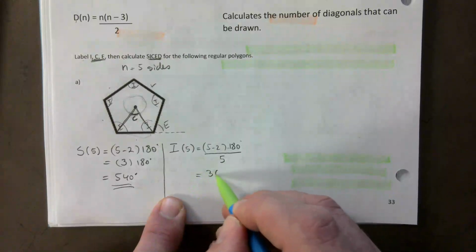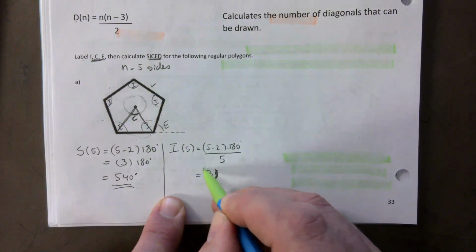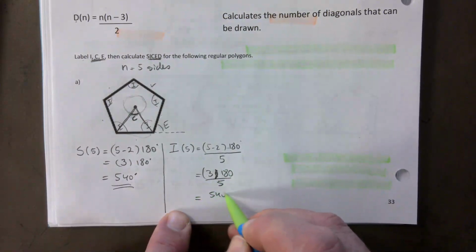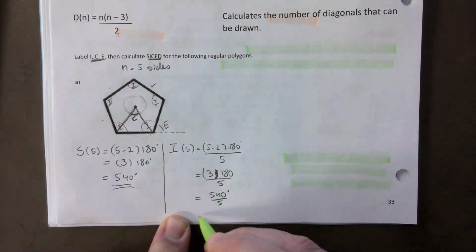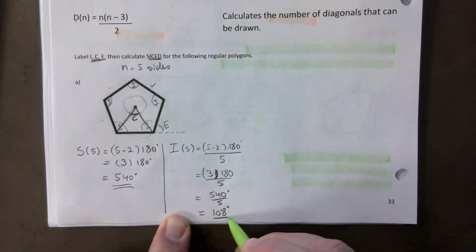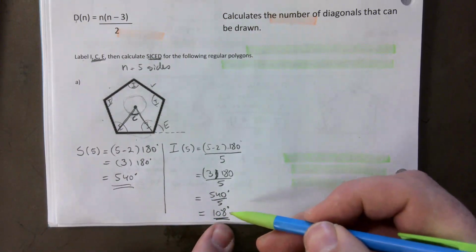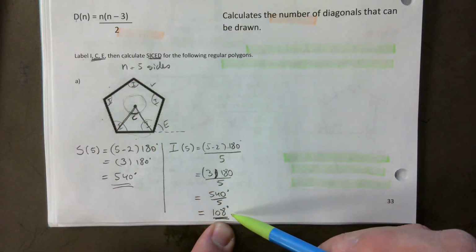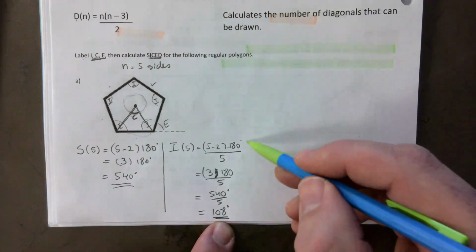So that'd be 3 times 180 divided by 5. And that'd be 540 divided by 5. That would be 108 degrees. So every single one of these interior angles is going to be 108 degrees. And it only works with a regular polygon.